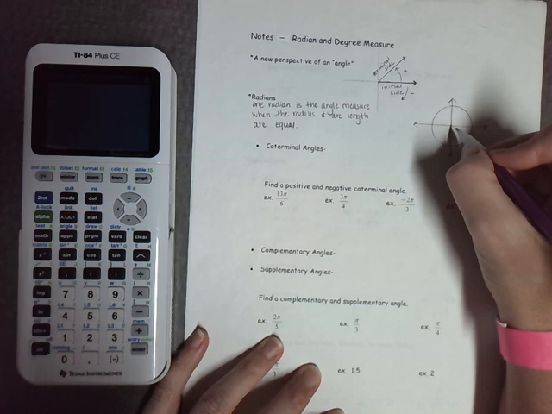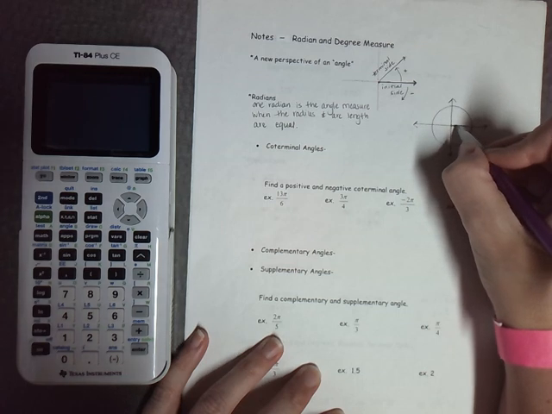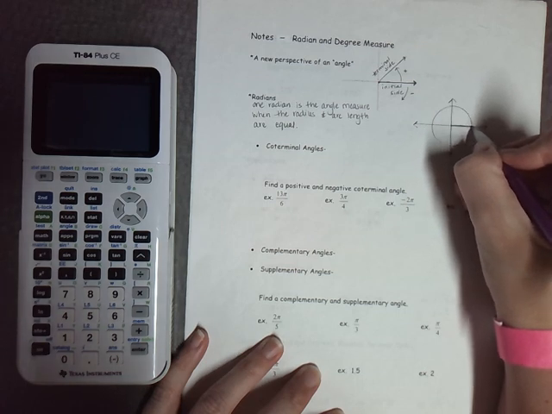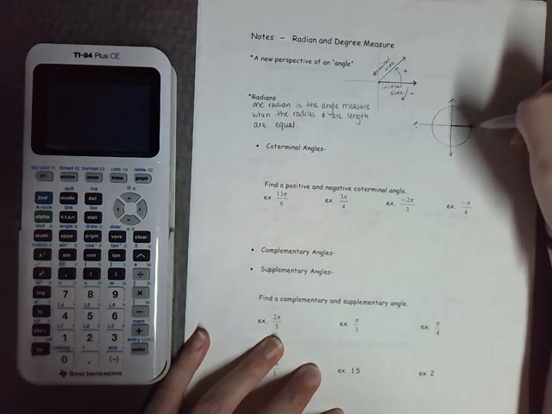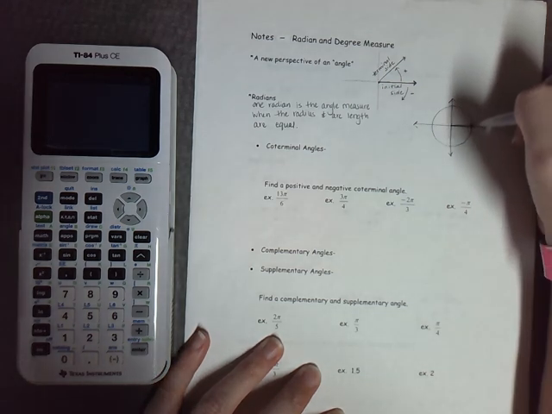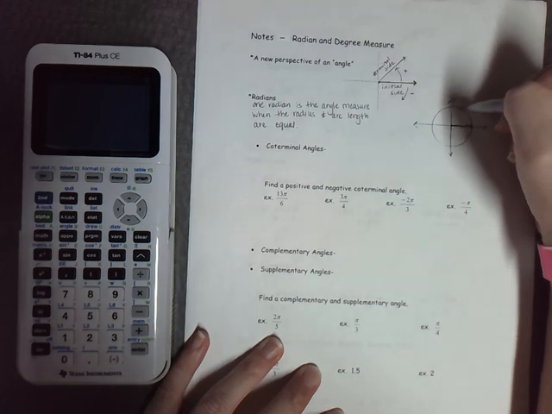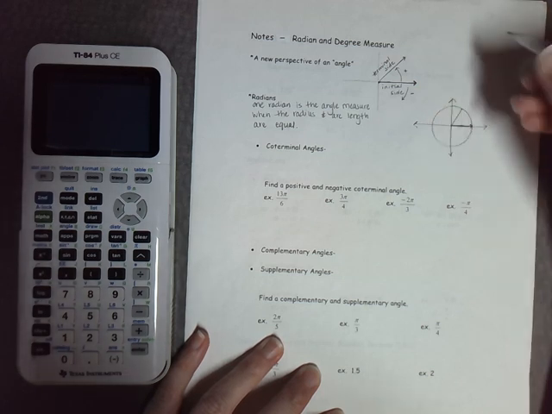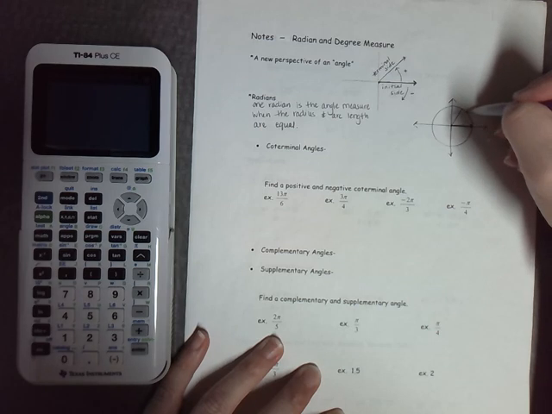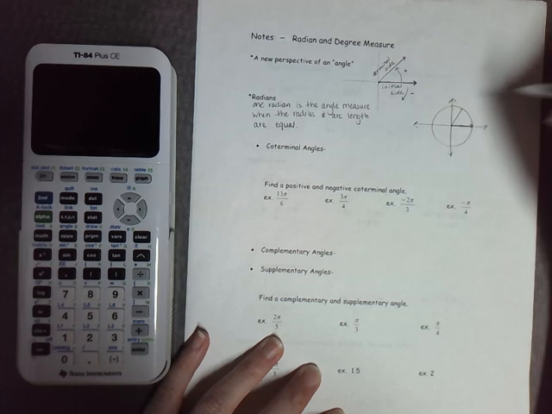If our angle's initial side is starting on the positive side of the x-axis, like we said, so this is the initial side of our angle. If we take that point on the edge of our circle and travel along our circle until we reach a point where the radius coming out to that point and the distance around the circle to that point are equal, then that angle measure is 1 radian.